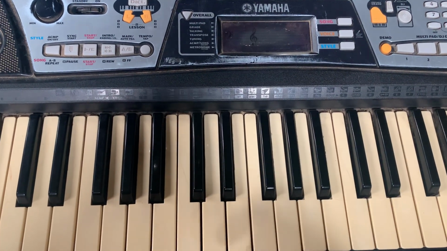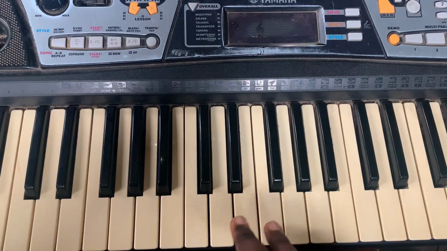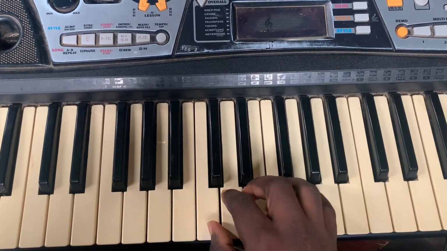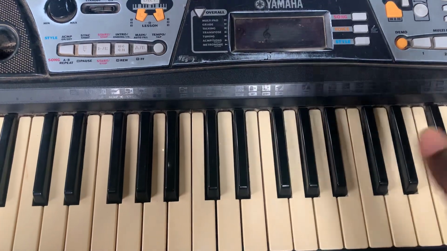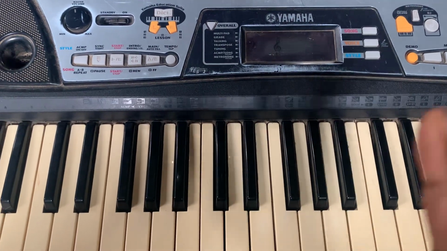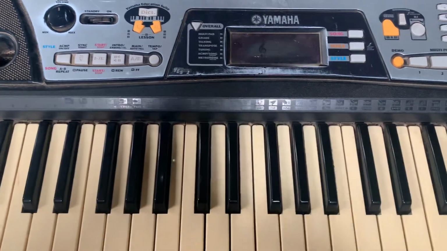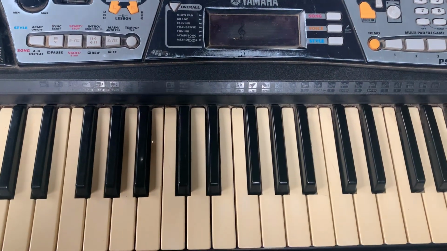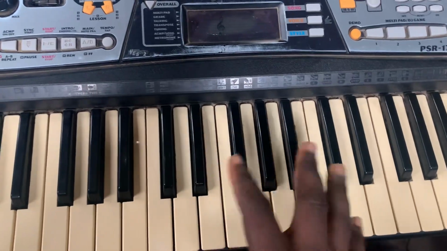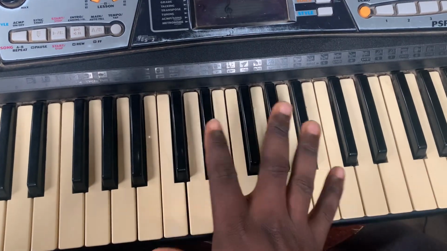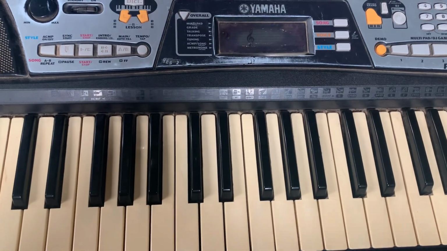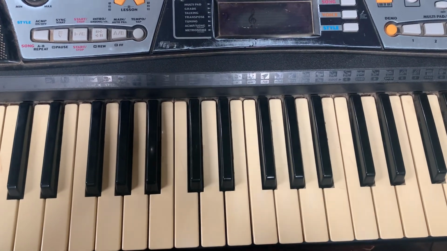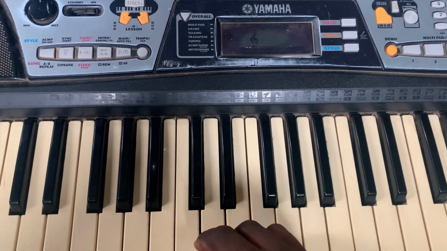This is the relative minor, the relative mode. I'll talk more about the relative modes and parallel modes in our next video when I'm talking about the other modes. But basically we want to deal with just the major and minor in this video, for beginner purposes.